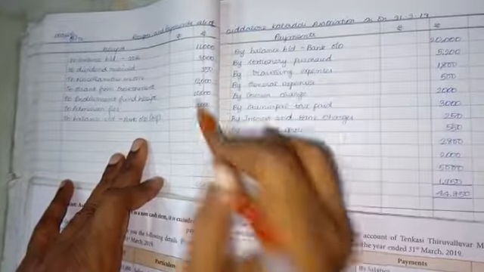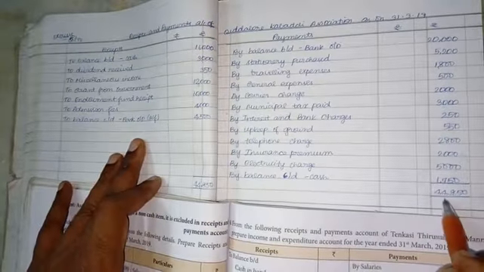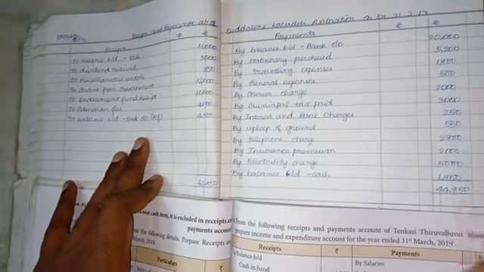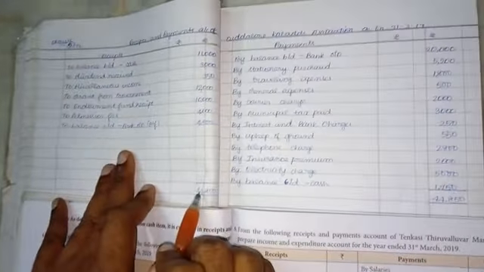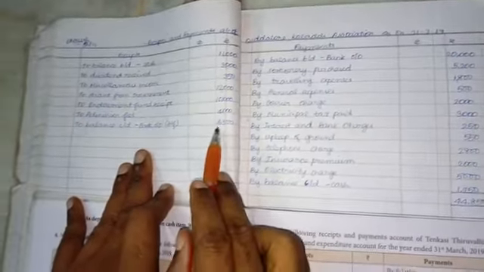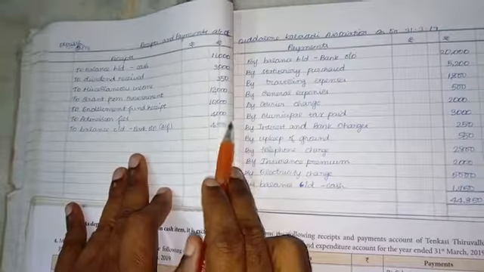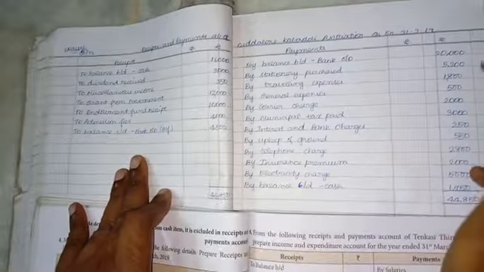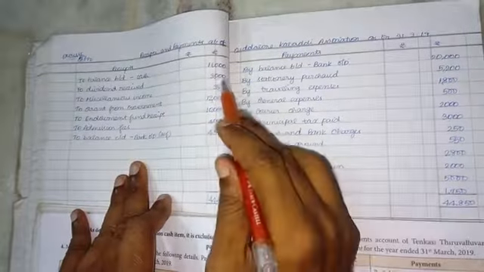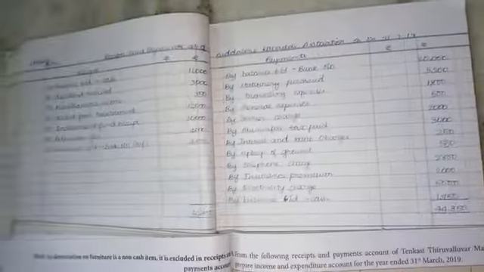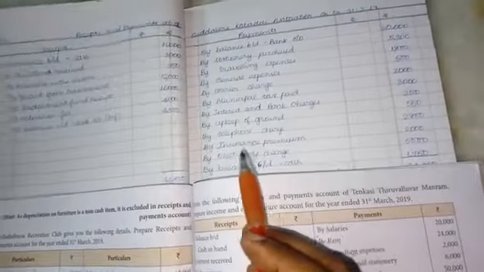So the credit side is the highest amount, 44,850. The same total also appears on the debit side. The difference 4,500 is treated as a bank overdraft, that is an unfavorable balance. See, the payment side exceeds the receipt side. Okay, these all 5 exercises are completed.